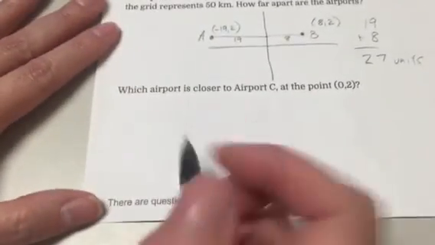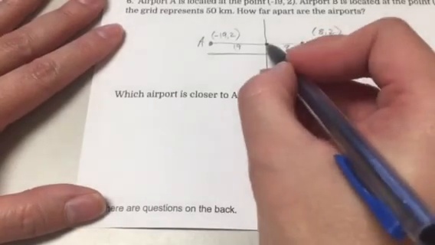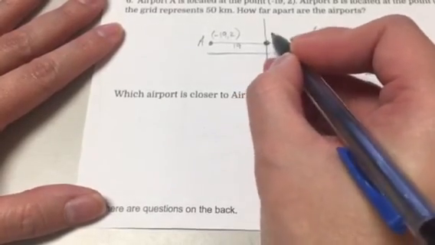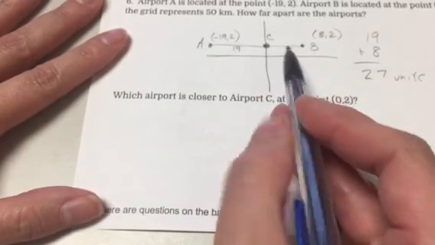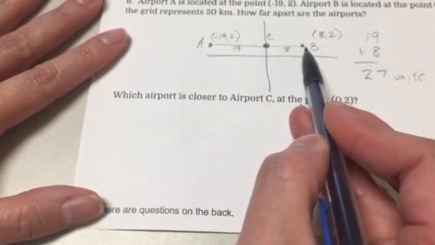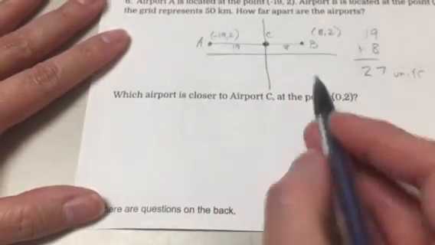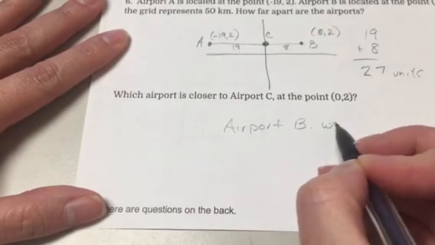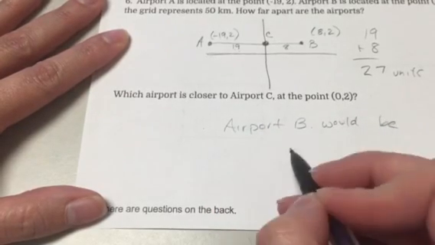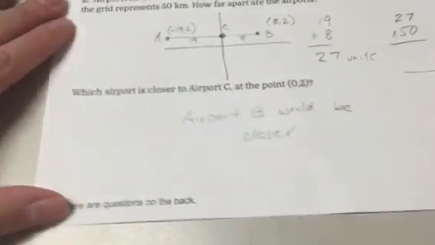Okay, and then it says, which airport is closer to airport C at the point 0, 2? So airport C would fall right here. So which one is closer? B is 8 units away, and A is 19 units away. So you can see that airport B would be closer, because that one's only 8 units away. Okay, hope this helps.